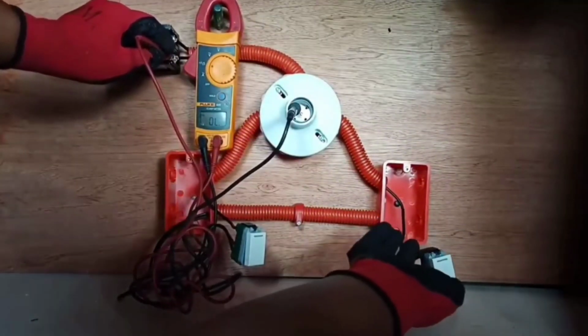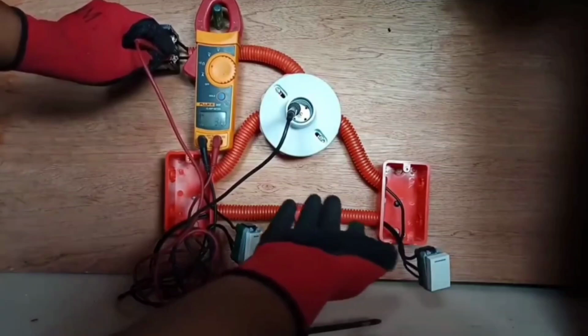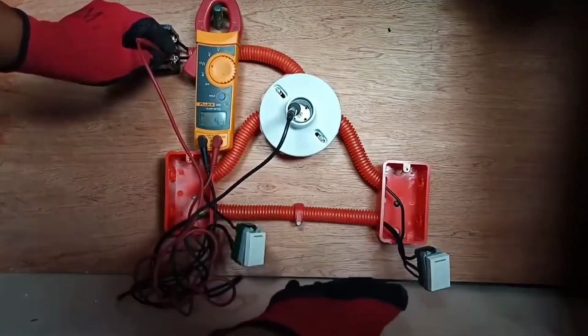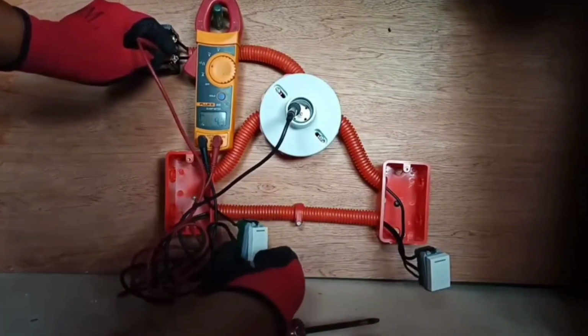So we need to turn on or off the other switch at the right side, and then the tester will be working.